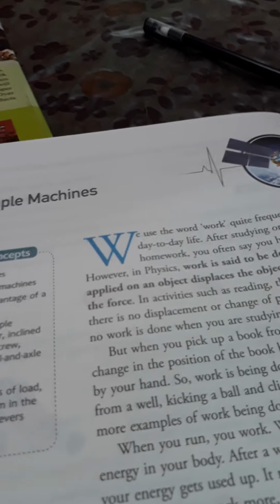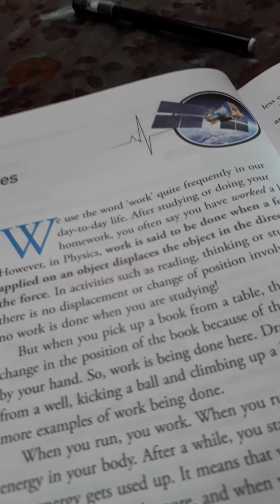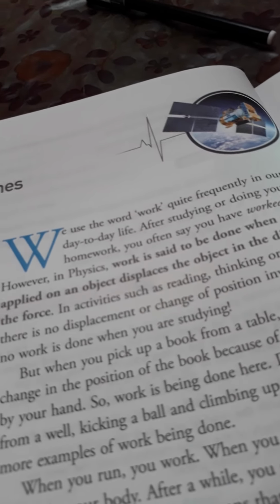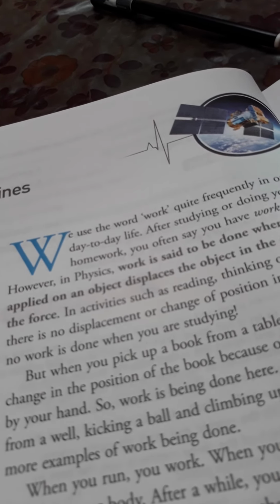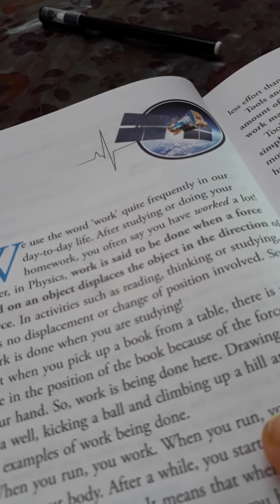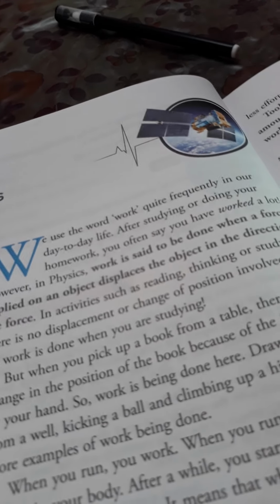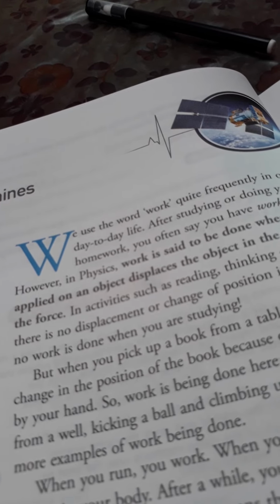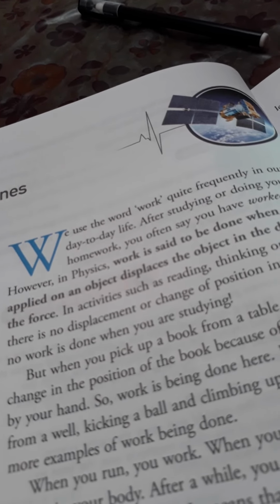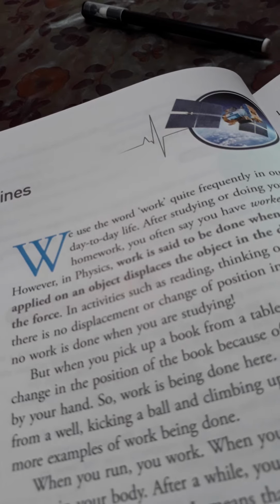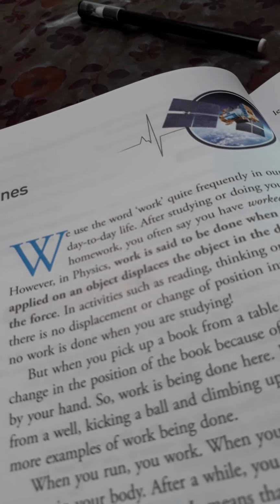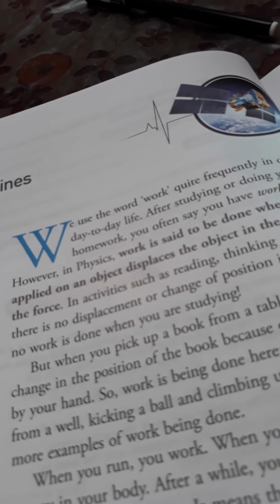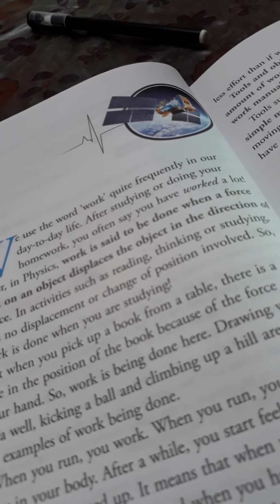So see here. Work is said to be done when a force is applied on an object and the object is displaced in the direction of that applied force. So in whichever direction we are applying a force, the object should be displaced in that direction only. So in activities such as reading, thinking or studying, there is no displacement or change of position involved.